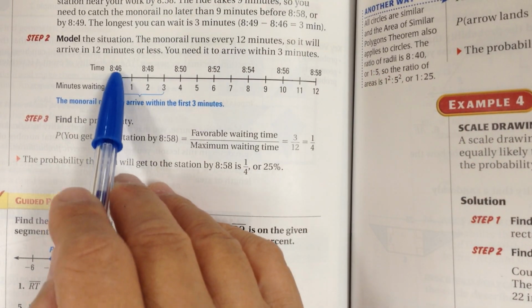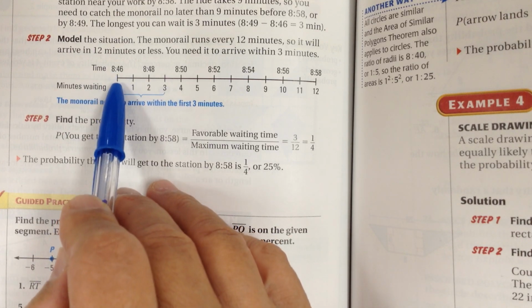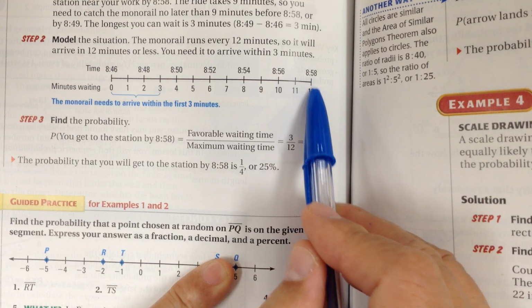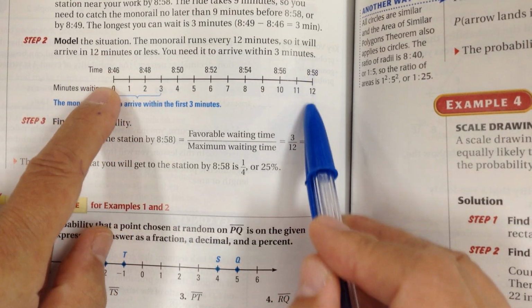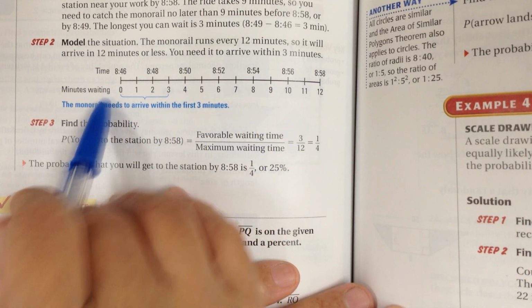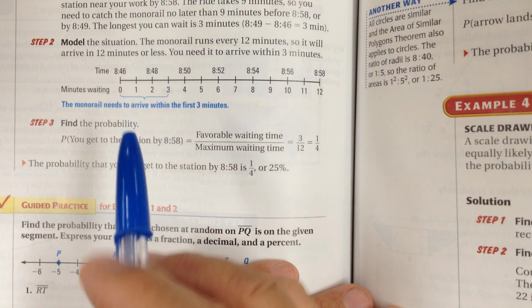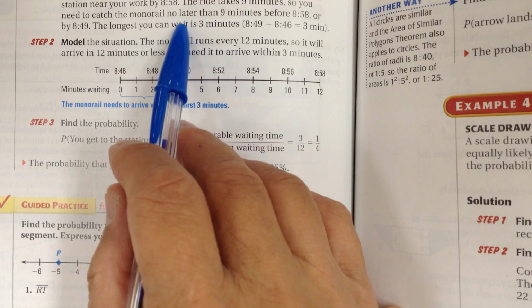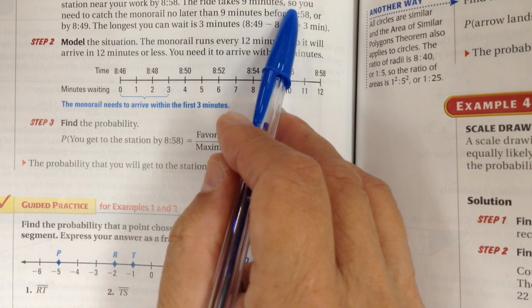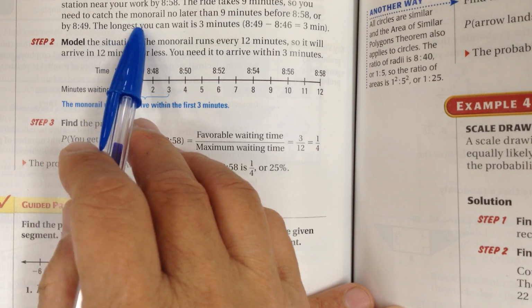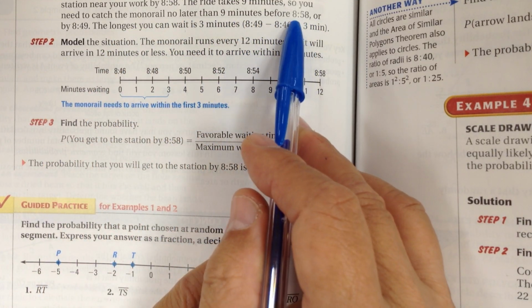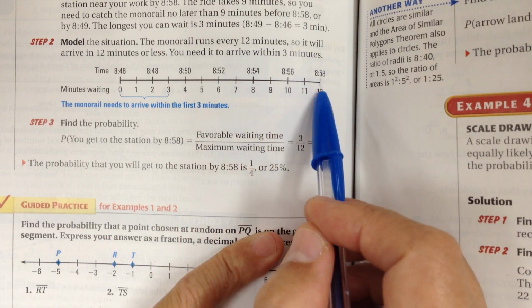So you arrive at 8:46, and you want to be at work at 8:58. That's the time from the beginning to end. It says the ride takes 9 minutes, so you need to catch the monorail no later than 9 minutes before 8:58.